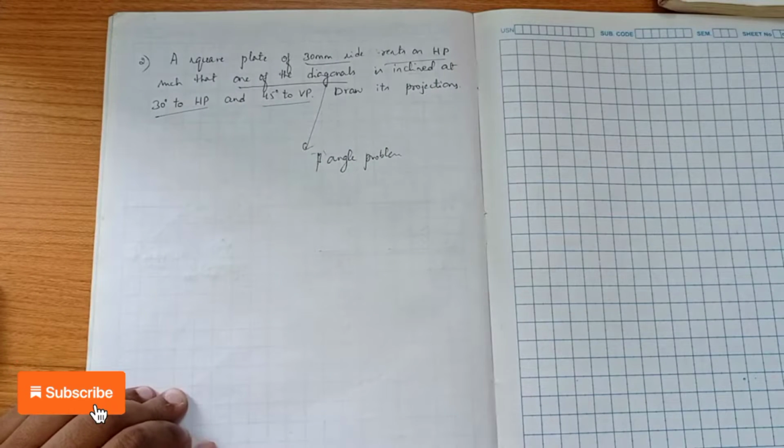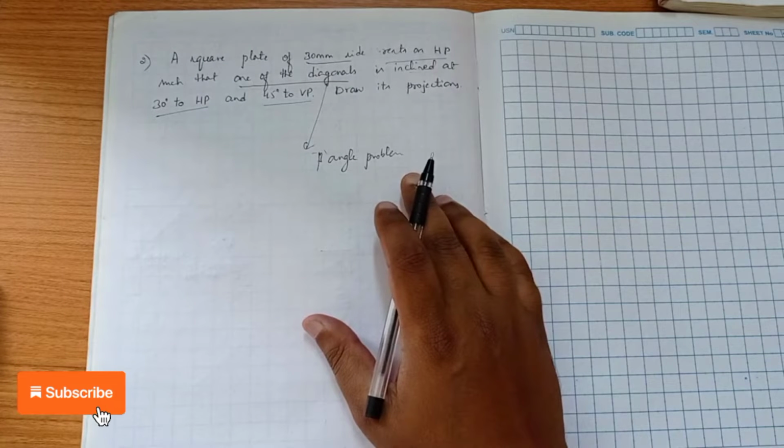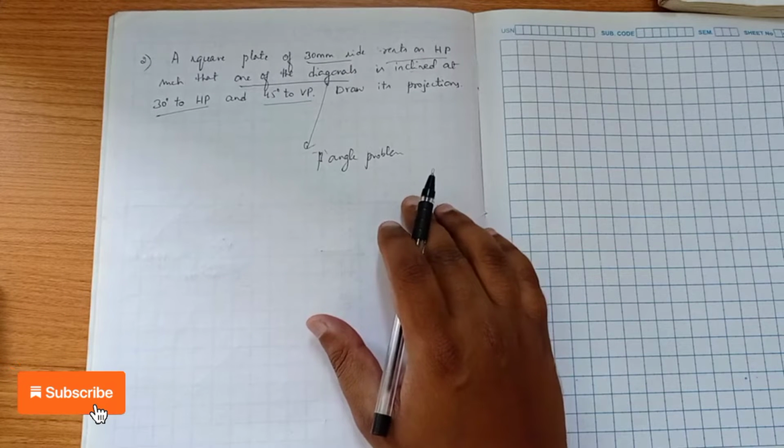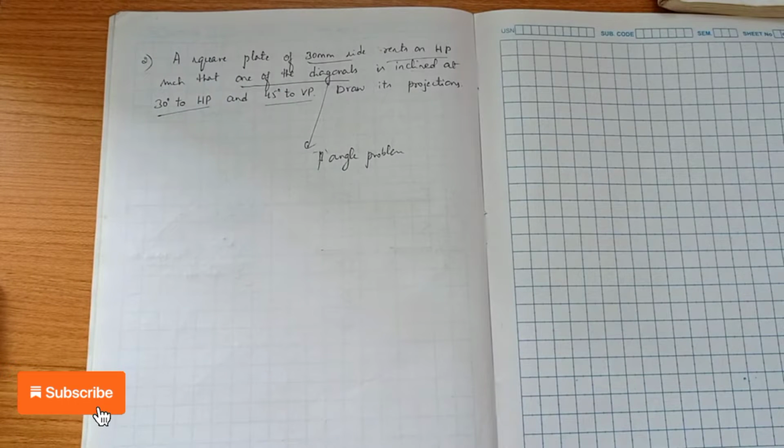You can see in this question they have not mentioned whether it is resting on the HP plane with respect to edge or corner. So we need to find out whether it is resting with the edge or with the corner. So is he mentioning that the angle of inclination will be there with respect to the diagonal here.